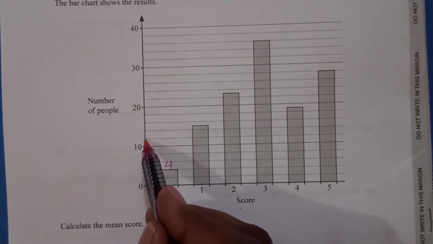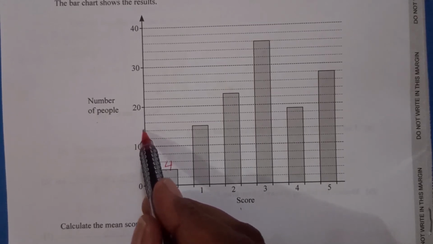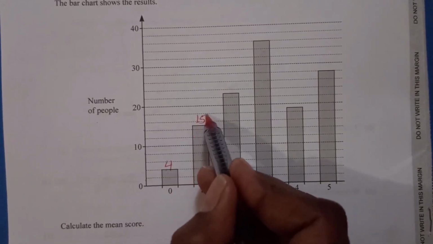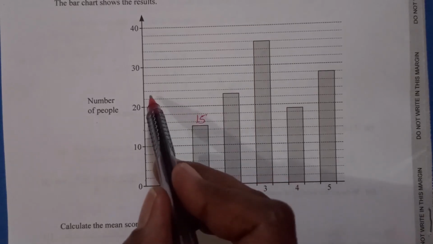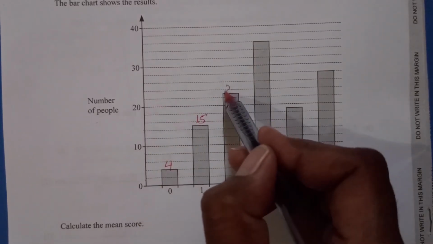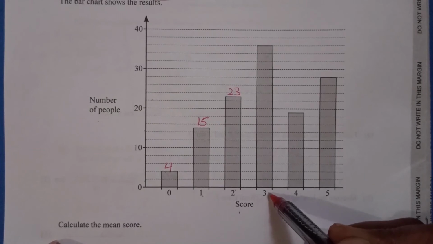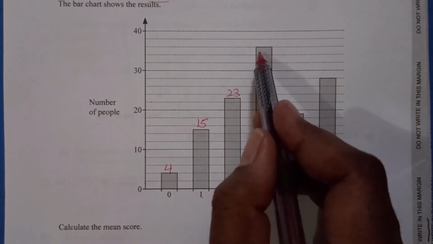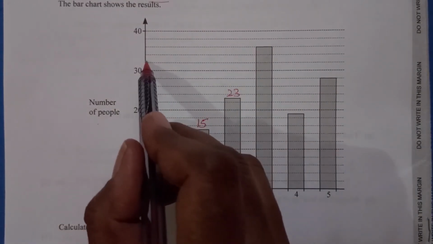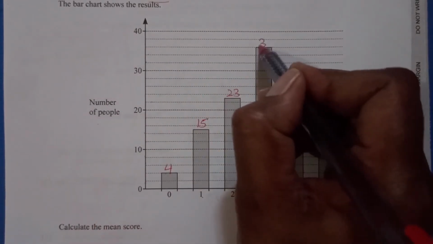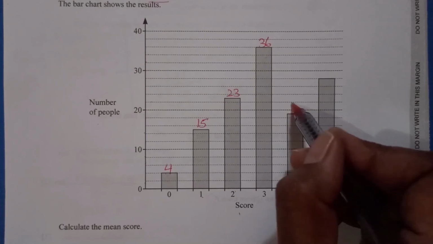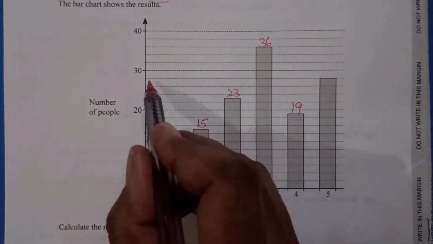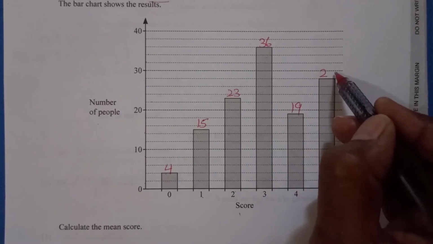And then this is 10, 12, 14 and half of that is 15. 15 gives score 1, and score 2 is given by 22. This is 23. Then 3 is given by, if this is 30, 32, 34, 36, and this one is 18, 19, and this is 2 less than this, 28.